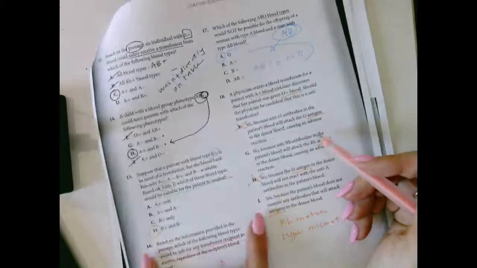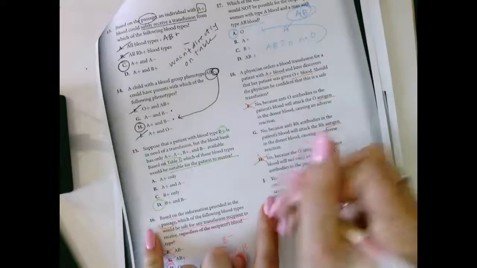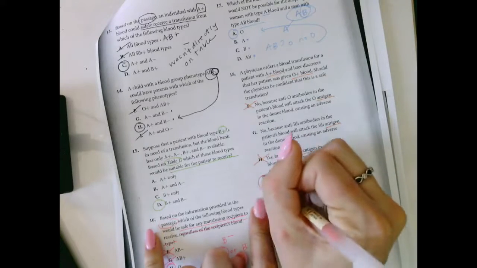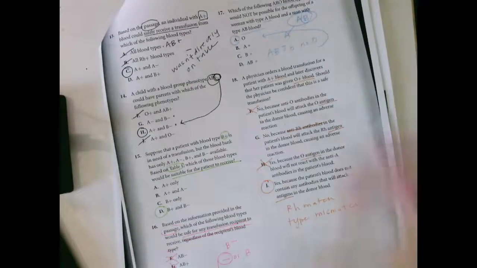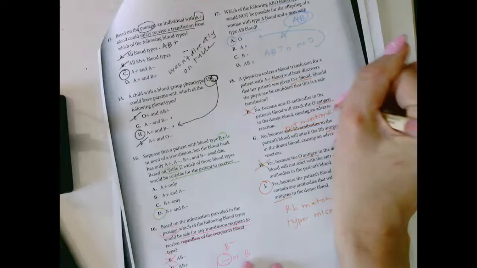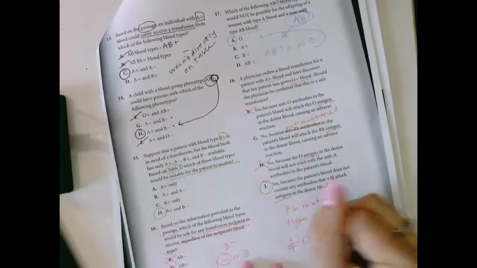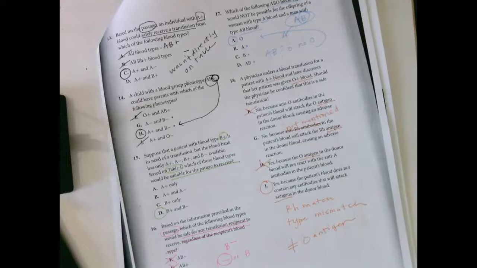So no and no. So I'm between no because the anti-RH antibodies will attack the RH antigen, or yes because it doesn't contain any antibodies. So I'm going to put my answer as J, because we didn't say anything about RH antibodies in that passage. So this is not mentioned. And this one is, there's no such thing as an O antigen here. And that is the end of passage 1.3.